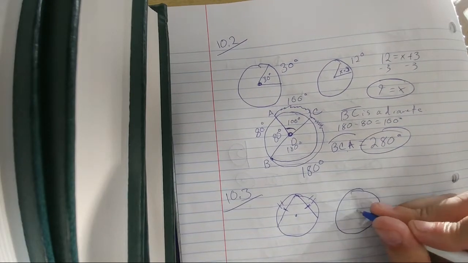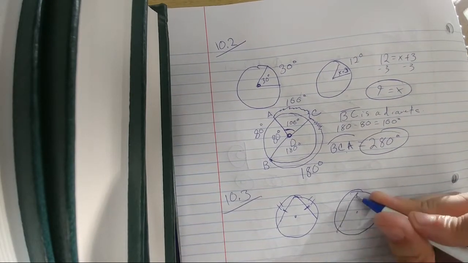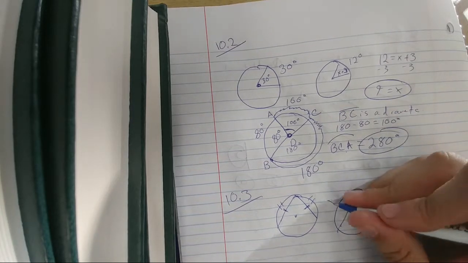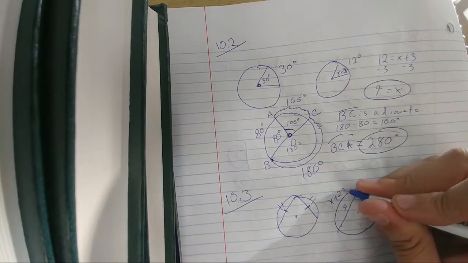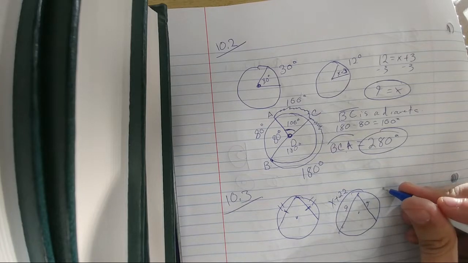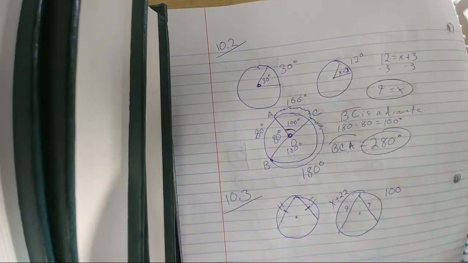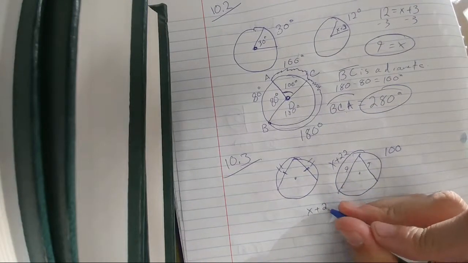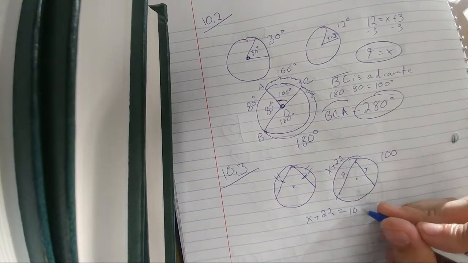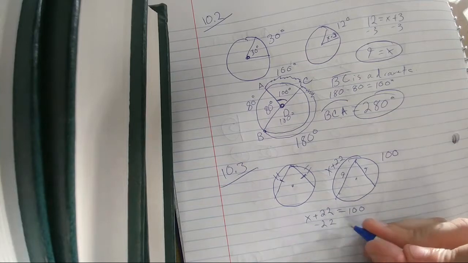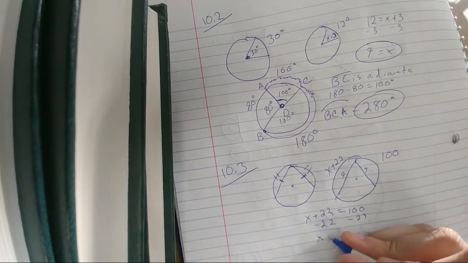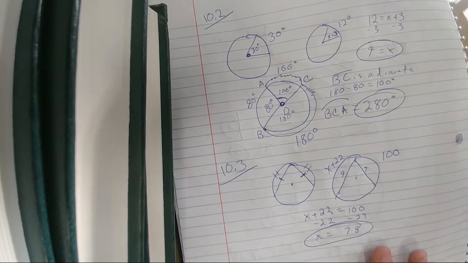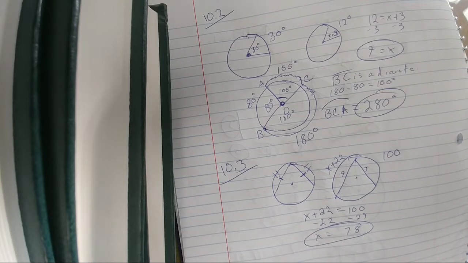So an example problem may be something like this. If this line's 9 and this line's 9, and this arc is x plus 22, and this is like 100, what would x be? Again, just set it equal to each other. X plus 22 equals 100. Minus 22 on both sides. X equals 78. Again, a lot of geometry is simply setting things equal to each other.